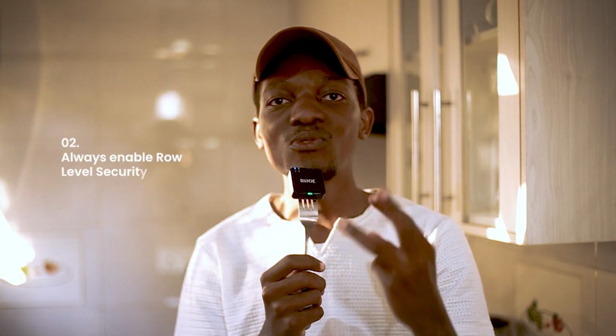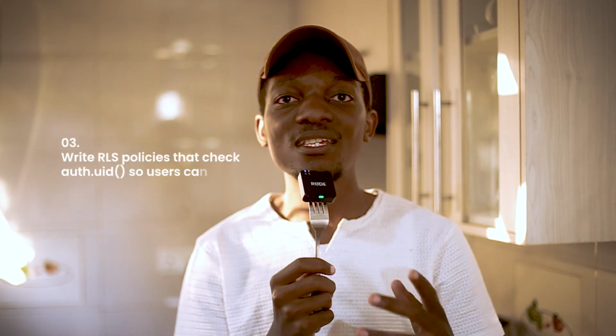Number 1, never put secret keys in the front-end code. Use environment variables, server-side code only. Number 2, always enable row-level security in Supabase. Every table, no exception. And number 3, write RLS policies that check auth UID so users can only touch their own data.